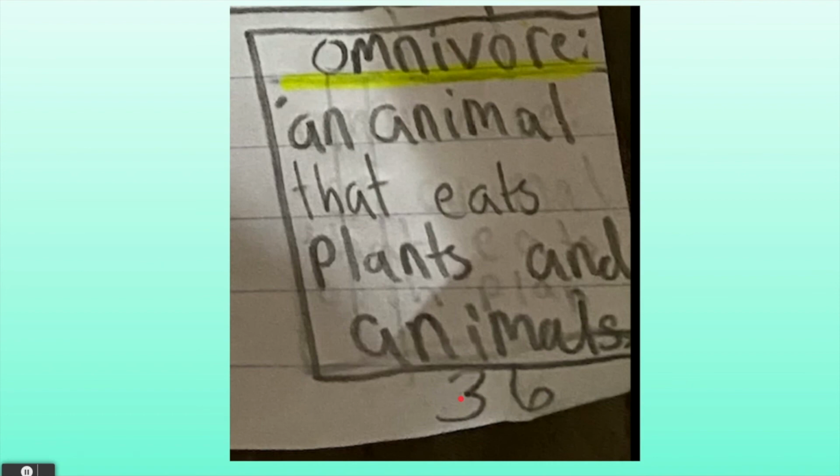So go into your journal and let's add the definition of omnivore, an animal that eats plants and animals. You will have 2 minutes to add the definition for omnivore into your science journal.